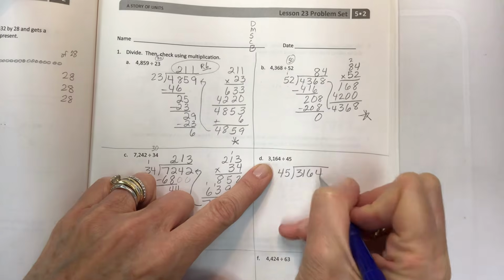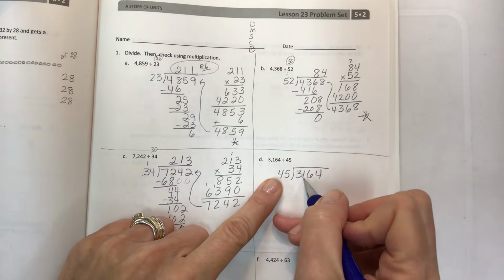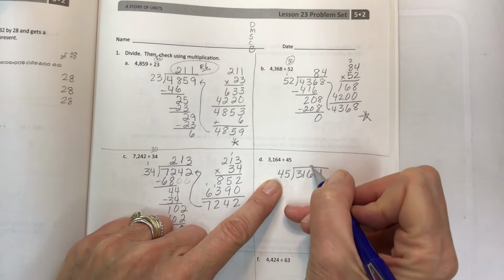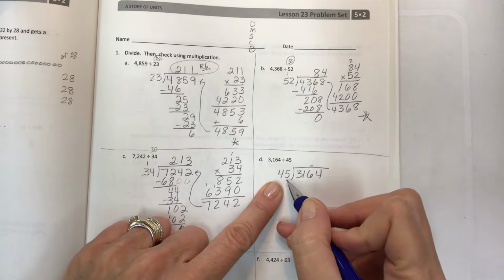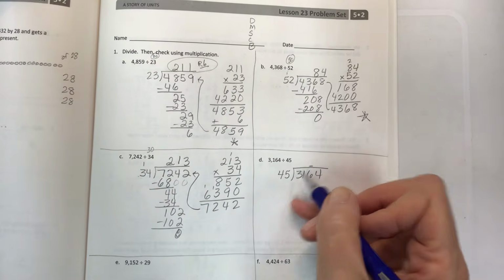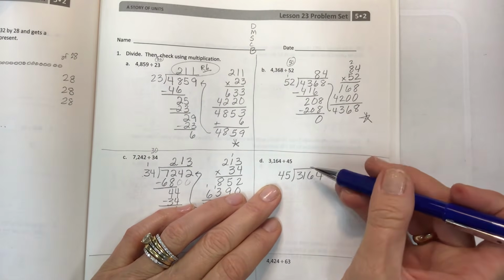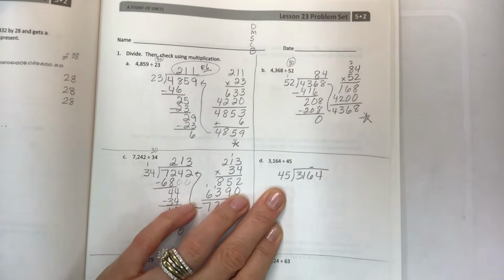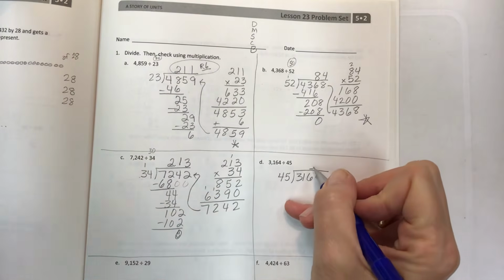3, 1, 6, 4. Okay, so 31 is too small to divide 45 into, so I have to use 316. First digit in the quotient will go here in the tens place. So how many times can I fit 45 into 316? Well, if I use 40, I could count times 7 to get to 28. If I use 50, it would be a little bit less.